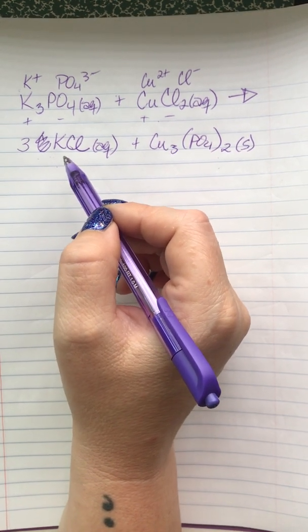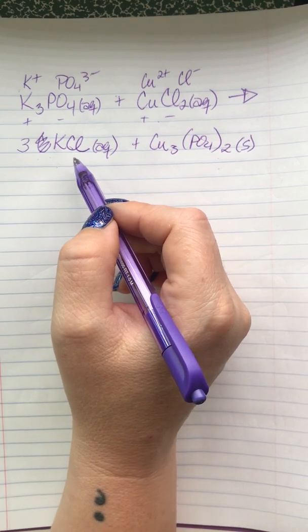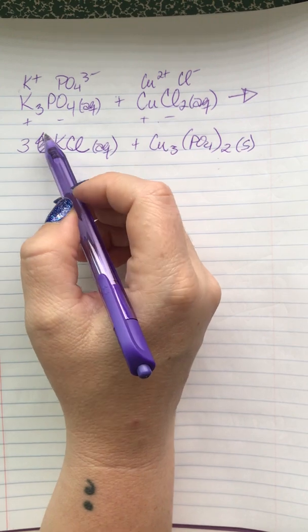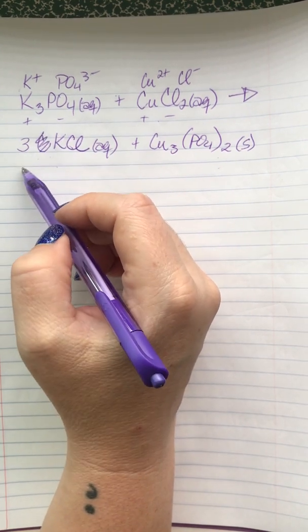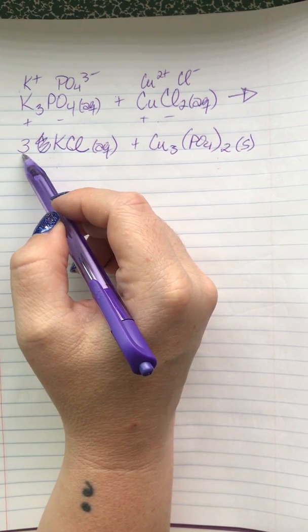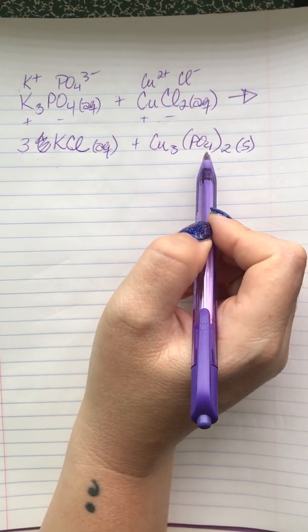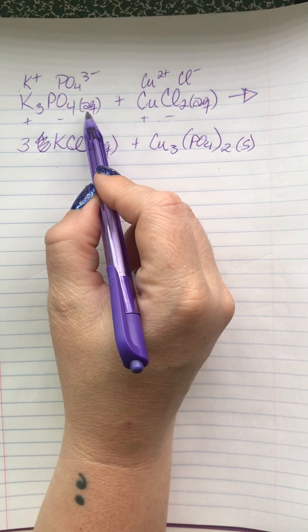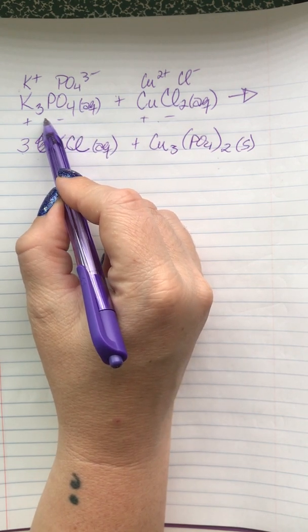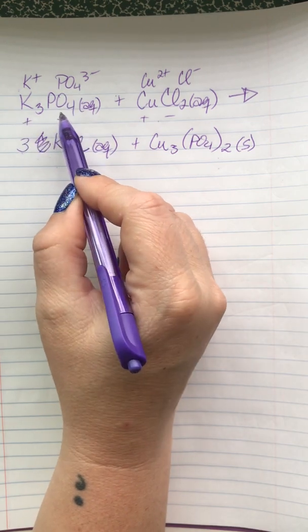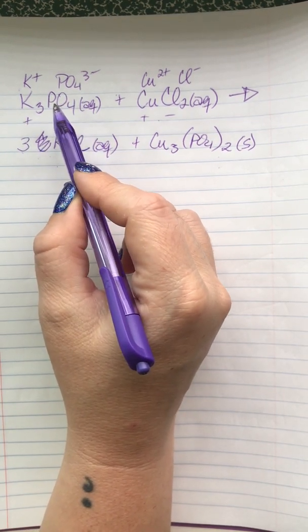I don't like it. No, erase it. So we put a 3 here, right? But we have 2 phosphates on this side and only 1 phosphate up here, right? So we need to balance the phosphates first. You guys with me on that?